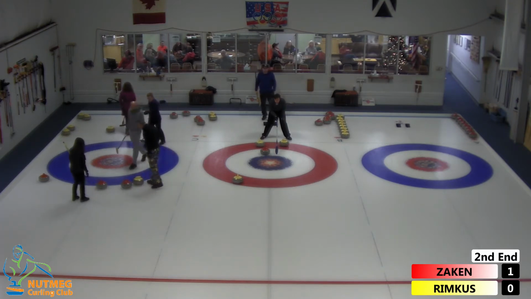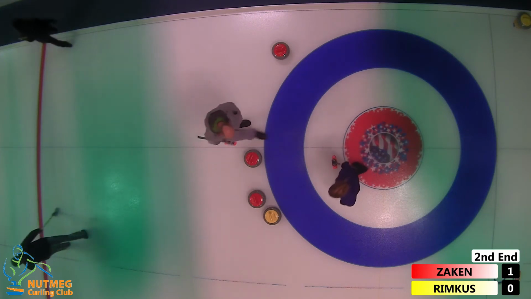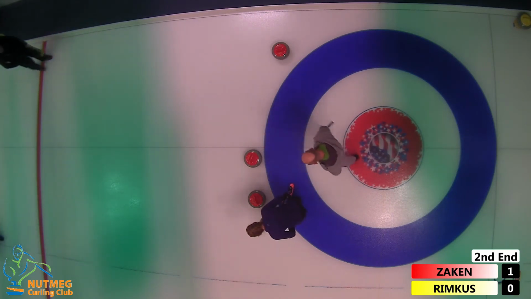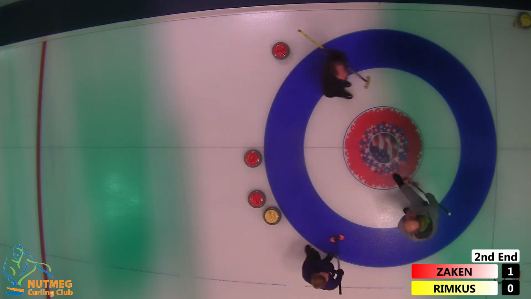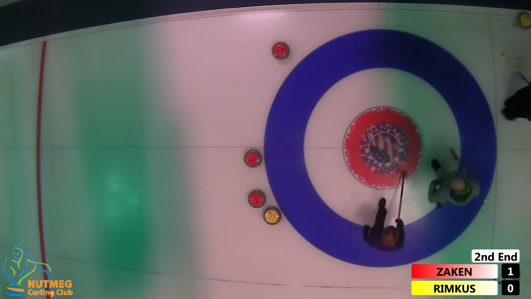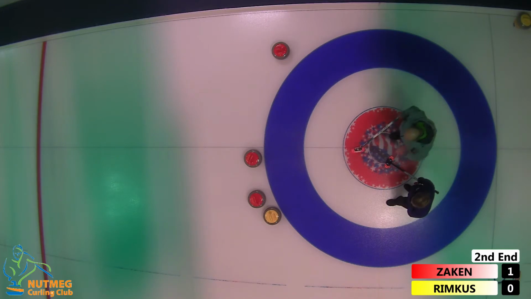And right now, let's take a look at the overhead here. It looks like no stone is counting right now, but the yellow is very close. They're not sure. It is possible that the yellow stone is counting, because the camera angles are not perfect, and the parallax sometimes makes it so you can't tell whether the front edge of the stone is actually over the blue. So I'll leave that one to the vices to decide.